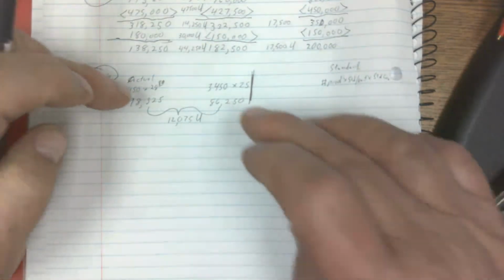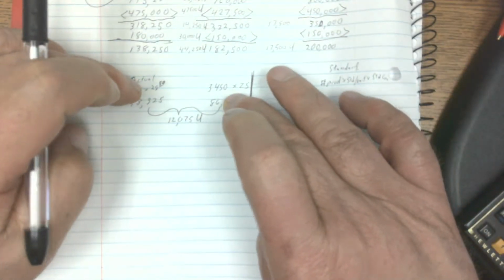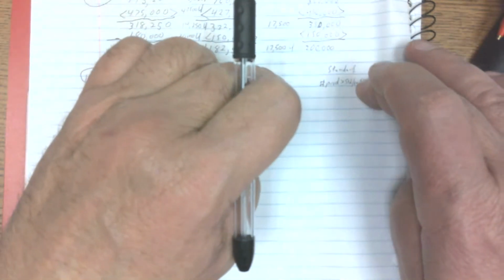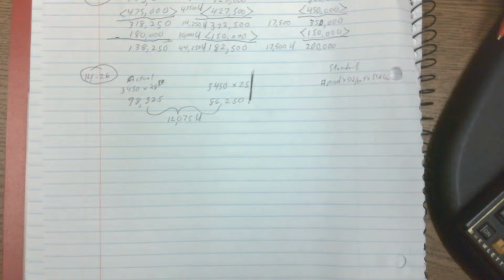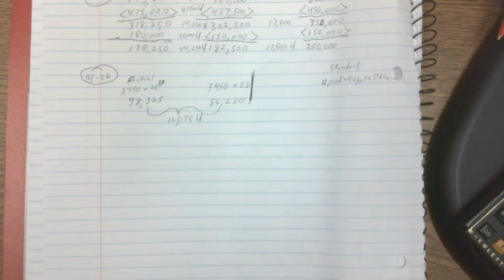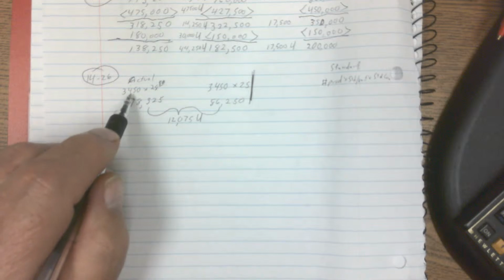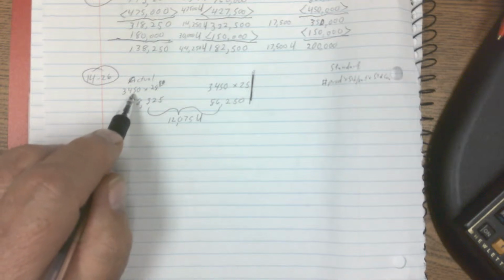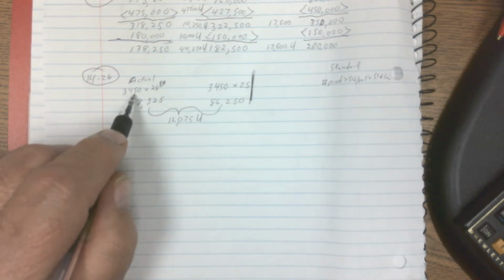Because this one we're calculating at the time of purchase, and this one we're calculating at the time of usage. So we're going back to here. At the beginning of the month, the company had 50 pounds of aluminum on hand, and at the end of the month, they only had 30 pounds of aluminum. So what that tells us is they used 20 more pounds than what they purchased, right?